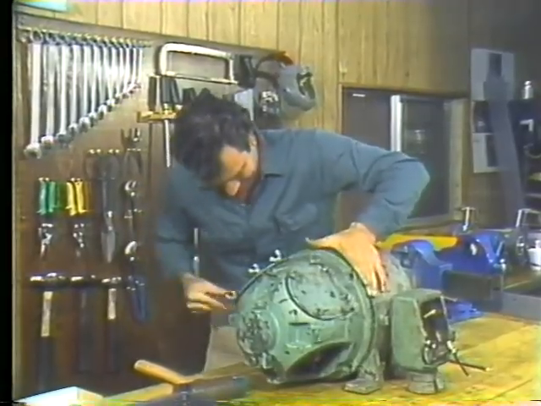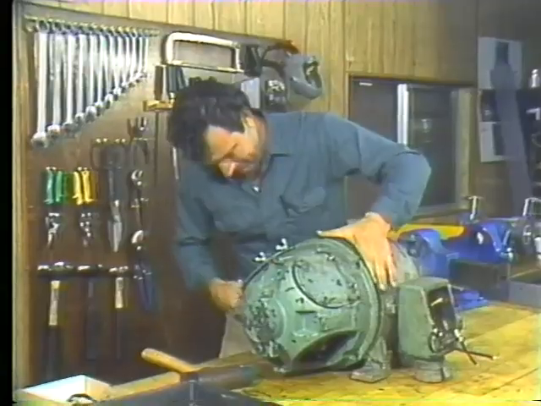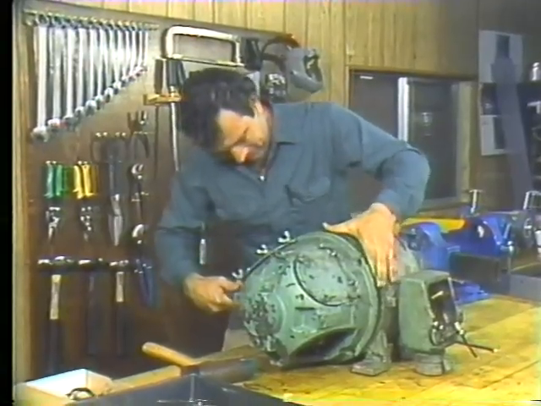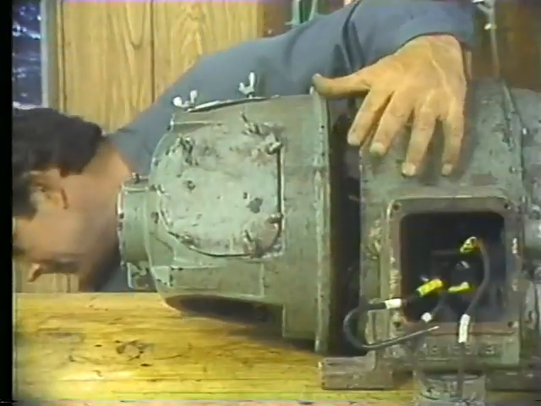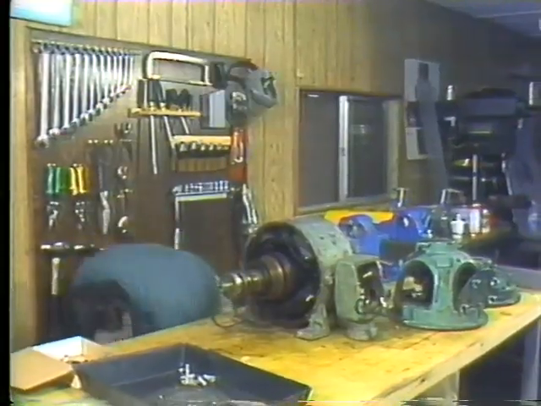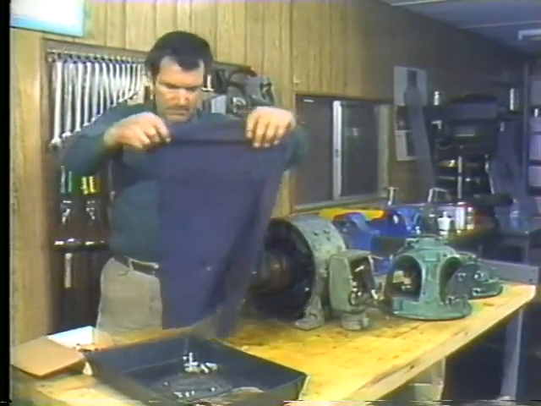You might have to use a couple of small pry bars to get them off. Be very careful when you've got them loose. You don't want the end bell to cock and cause the brush rigging to damage the commutator. After the end bells are off, you can remove the armature.